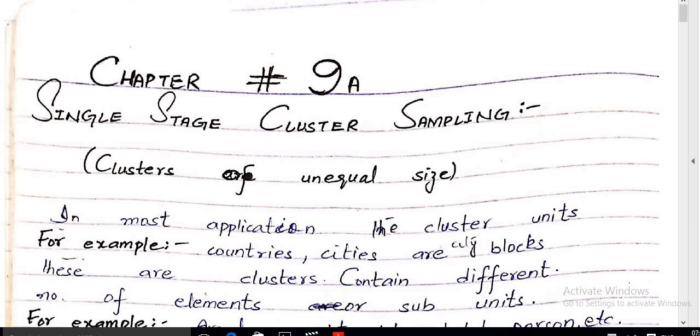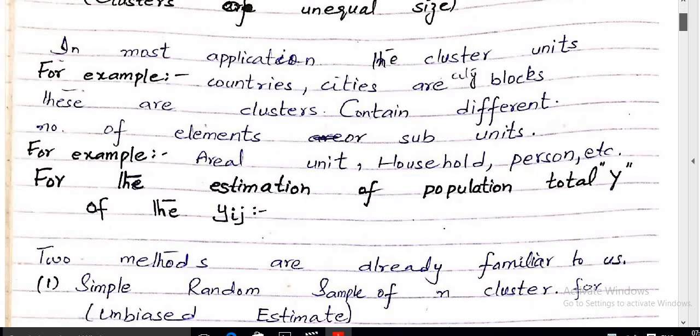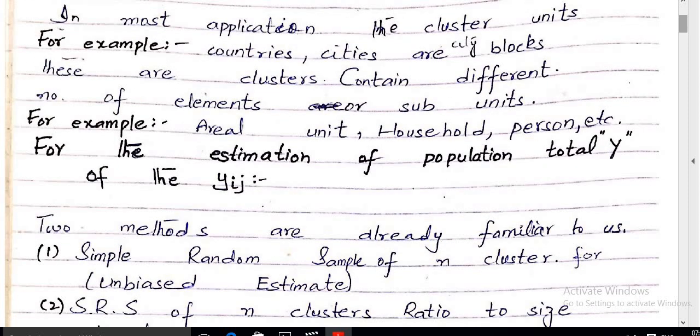In most applications of clustering techniques, the clusters consist of countries, cities, blocks, households, and so on. But often the size of the units included in each cluster is not similar.